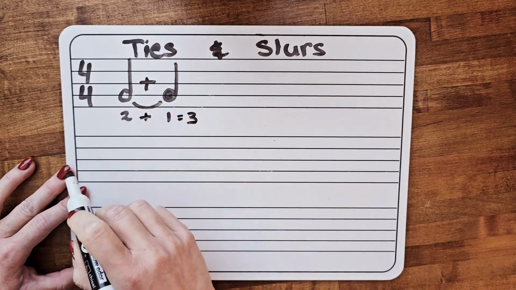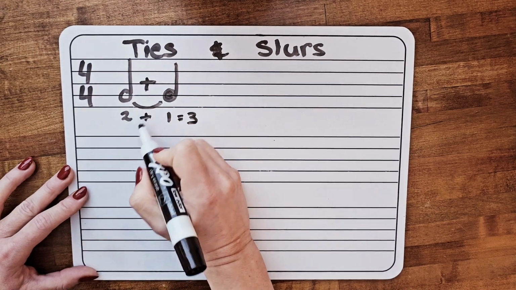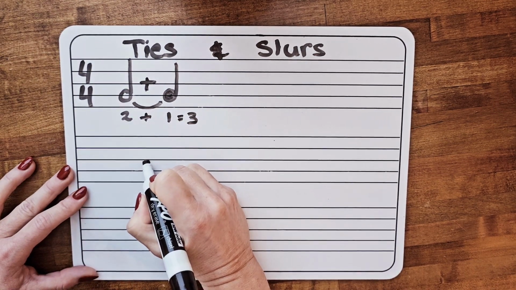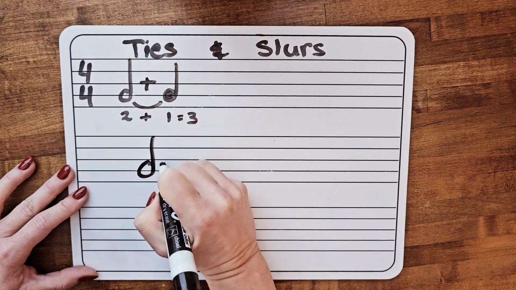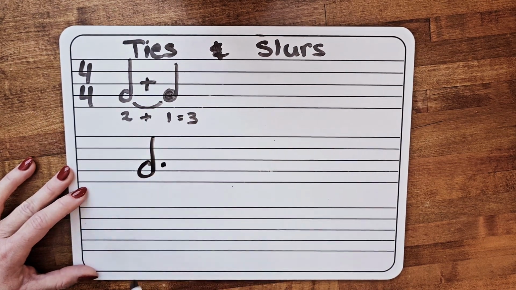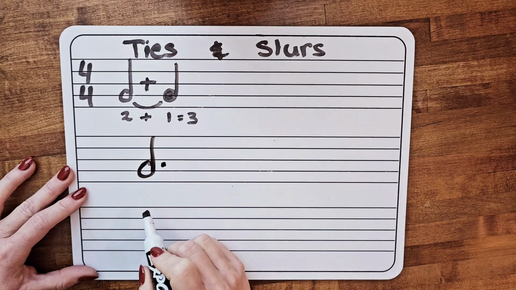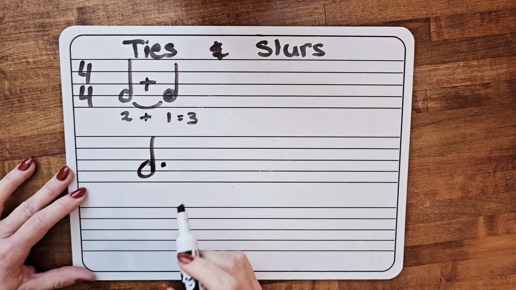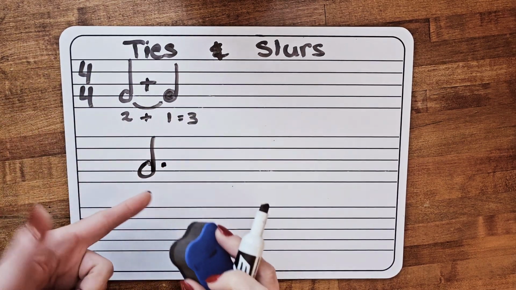So you can also write this out as a dotted half note because a dotted half note gets 3 beats. 2 plus 1 equals 3. But why don't we just write this note?